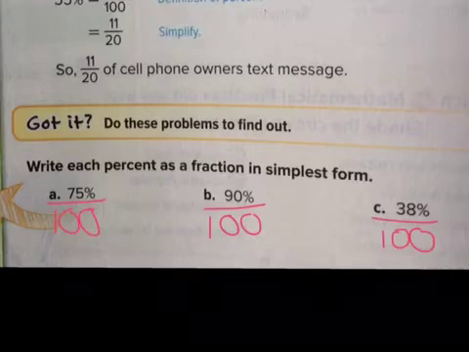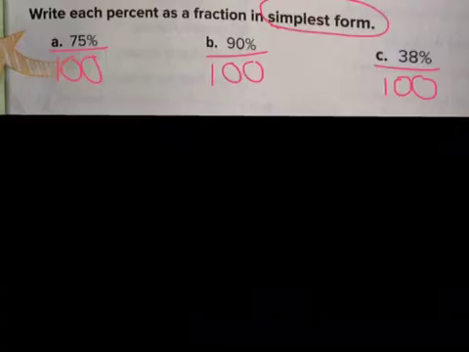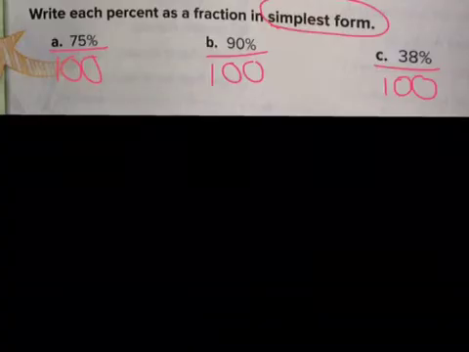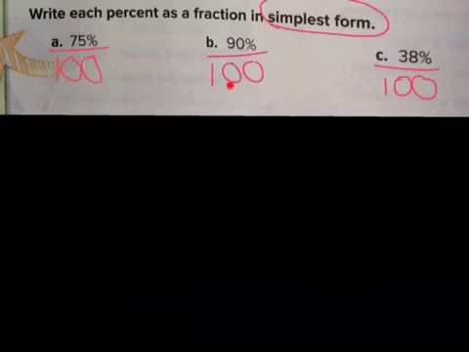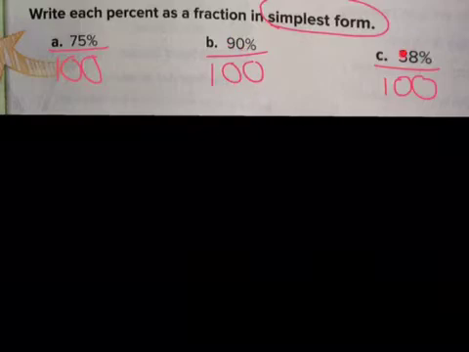But we're also being asked to do it in simplest form, meaning we have to reduce it to the simplest form. So this is where we have to look for the greatest common factor between 75 and 100, 90 and 100, and 38 and 100.